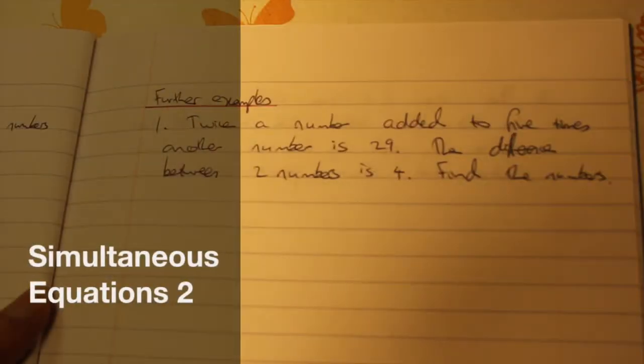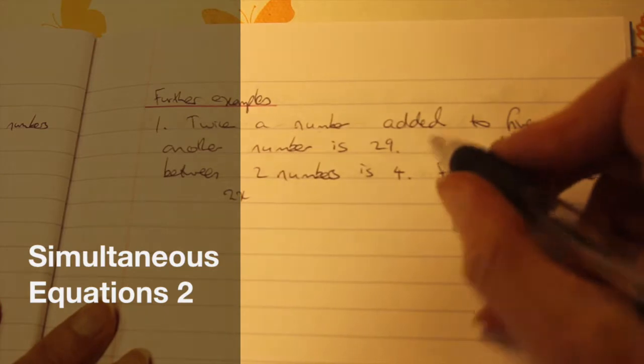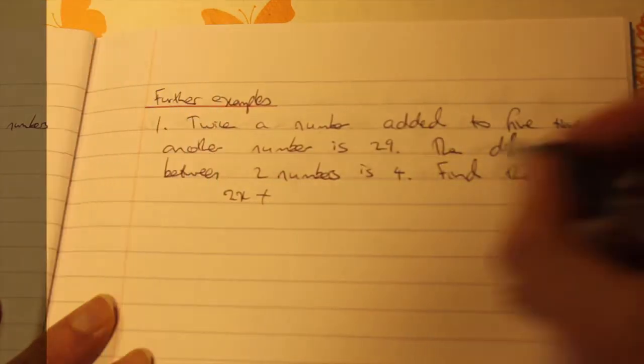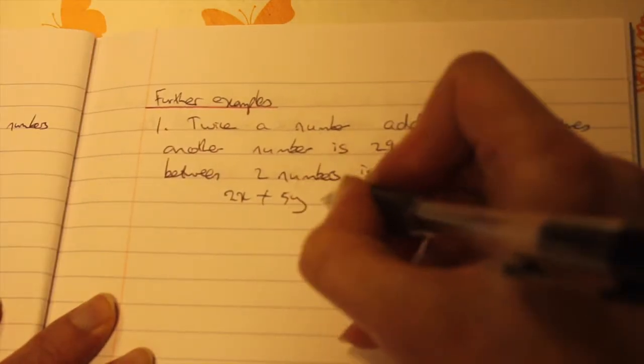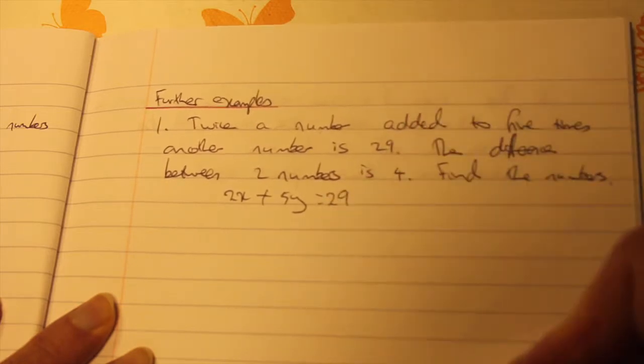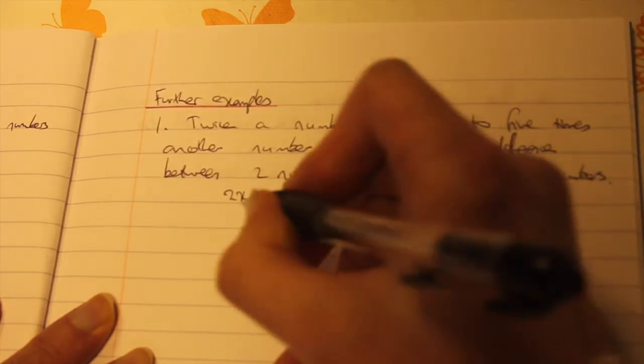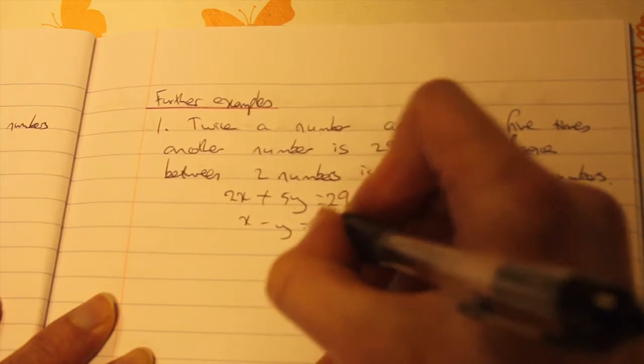Twice a number, I'll call it number x. So twice x is added to 5 times another number. I'll call that number y. So it's 5y, and you're told it equals 29. The difference between the two numbers is 4. So x take away y equals 4.